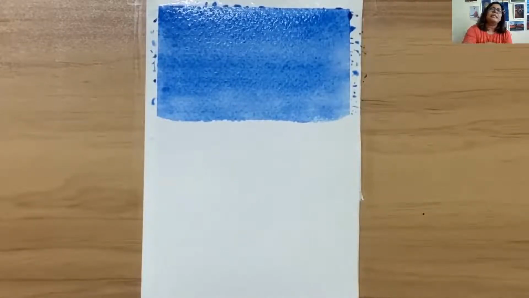Just complete it till this portion of the paper. You can see it's almost 1/3 of the paper that I have completed with blue color. Just complete the blue color up to that point. Use a thick brush so that you don't take lots of time to get this done. You use a thick brush, you will quickly cover it.